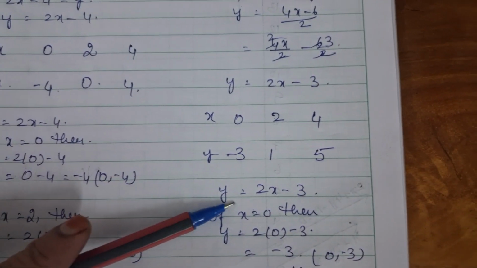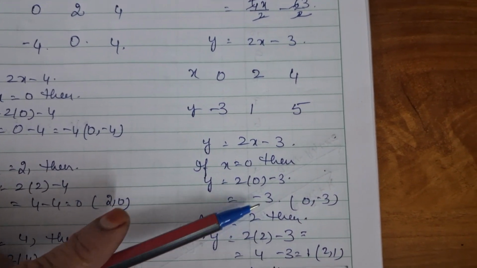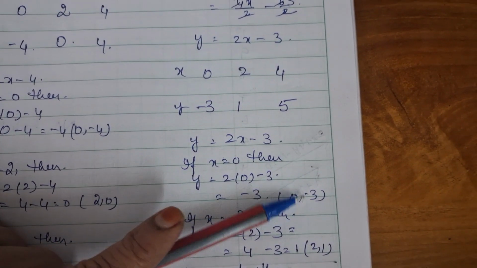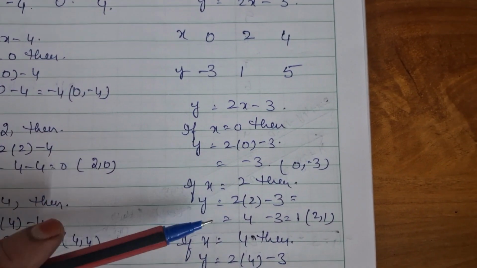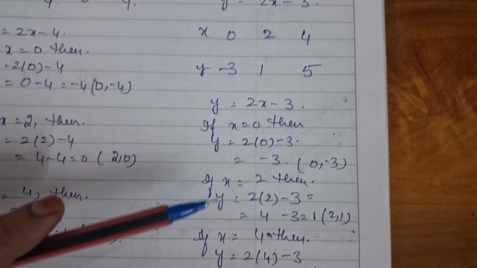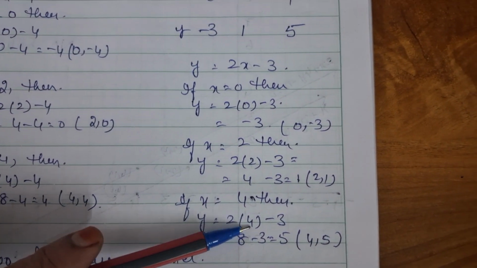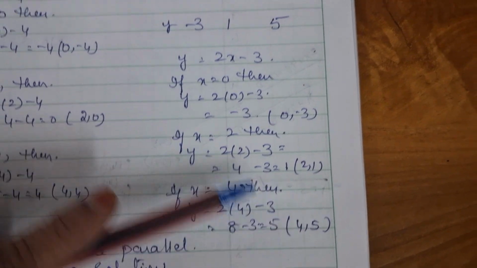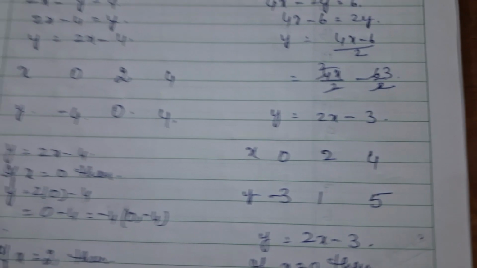I have taken x value as 0. Then y value is minus 3, so 0 comma minus 3. I have taken x value as 2. Then y value is 4 minus 3, that is 2 comma 1. And when I have taken x value as 4, y is equal to 8 minus 3, 5, 4 comma 5. So these ones I have to represent in the graph.